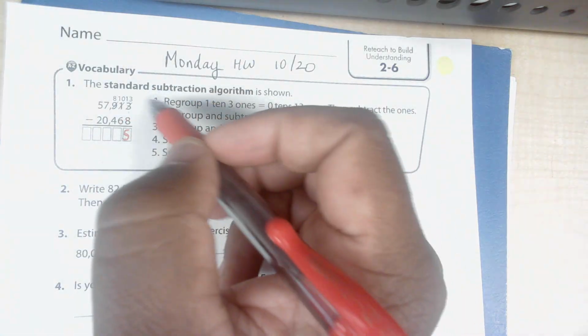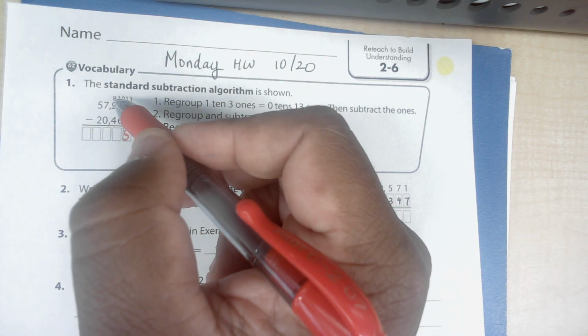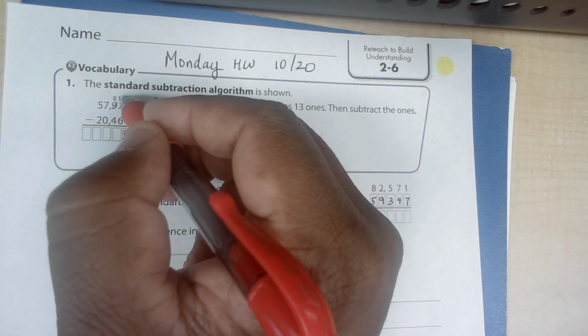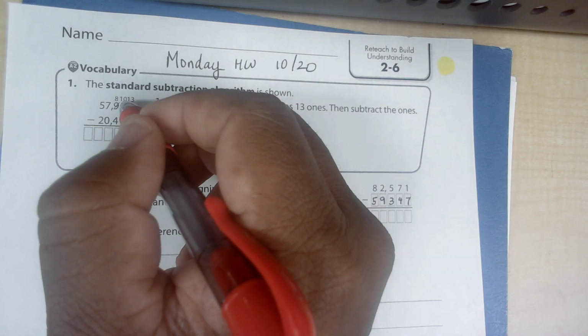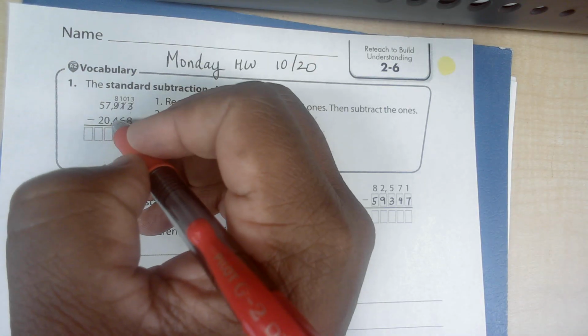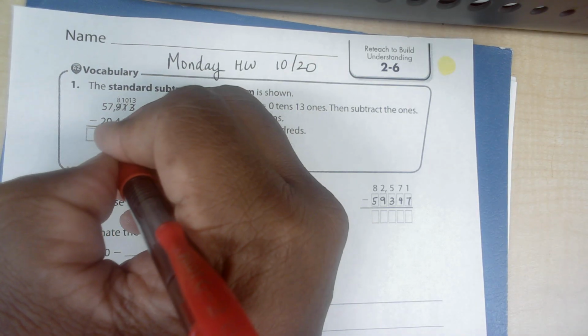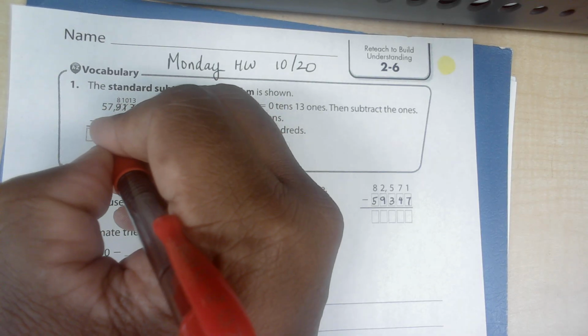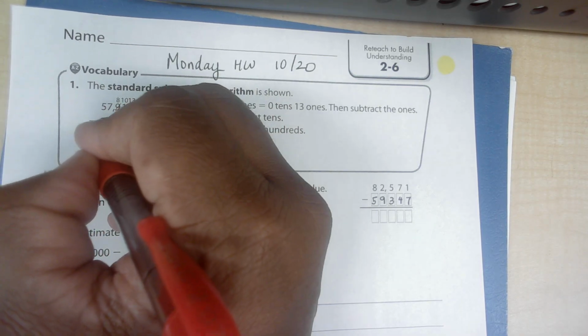Now we had 0 tens, so we borrowed 1 from the hundreds, and there's 8 left. And we added 10 to that. So now it's 10 minus 6, which is 4. And then 8 minus 4, there's more on top, so you just keep going. Put your comma in. 7 minus 0 is 7. And 5 minus 2 is 3.